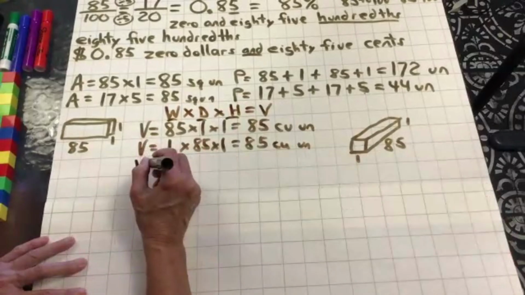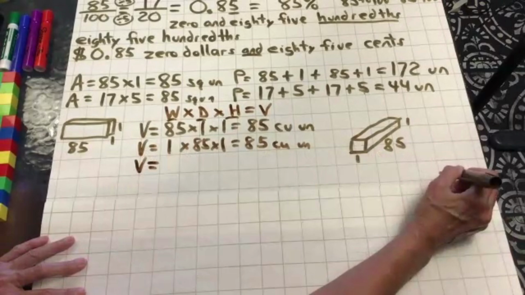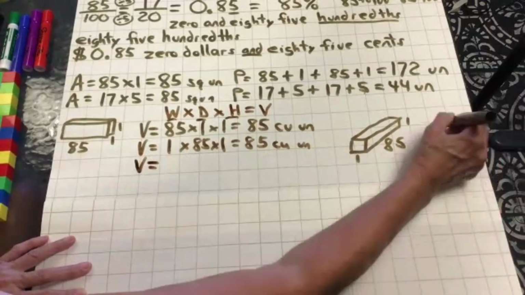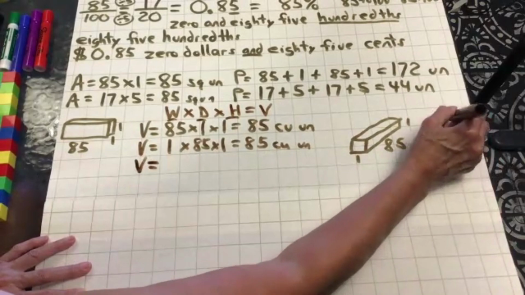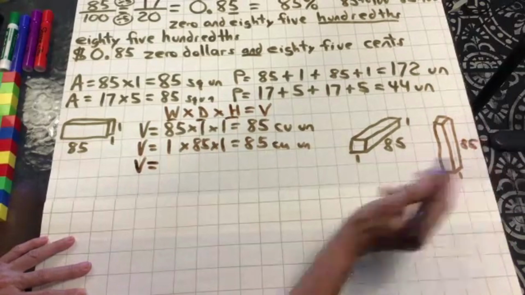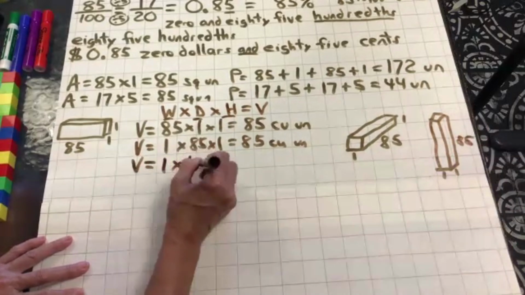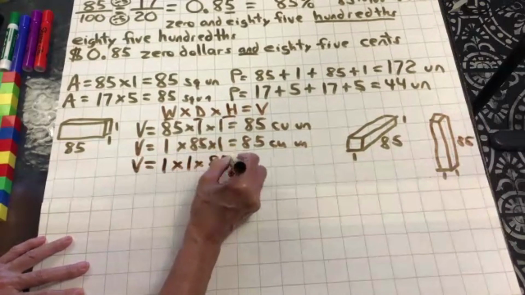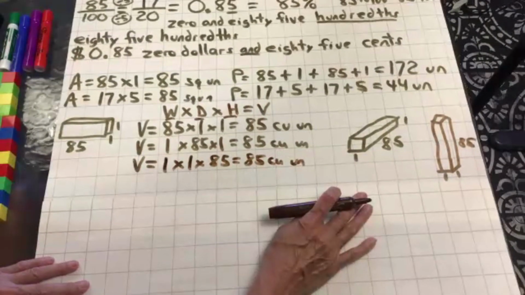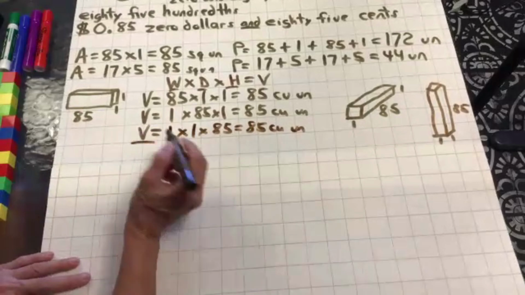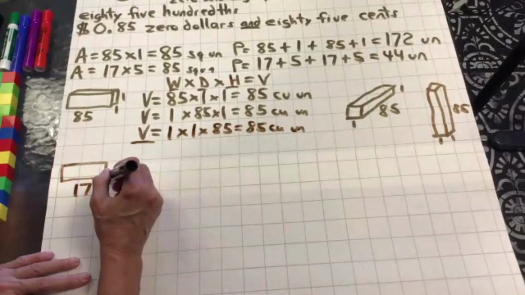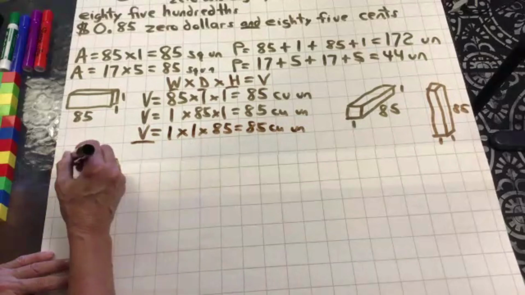So now last but not least would be 1 by 1 by 85 tall. So 1 by 1 by 85 still equals 85 cubic units. All right, so our next category would be the 17 by 1 by 5.